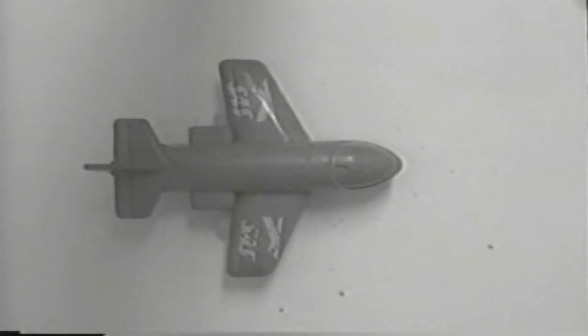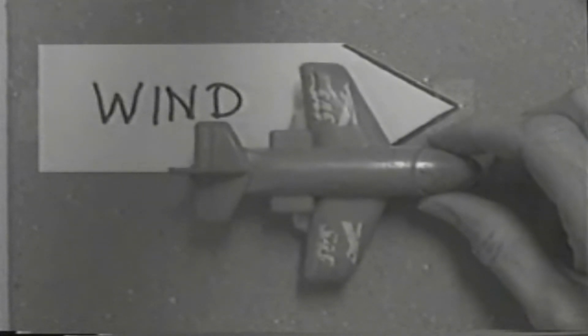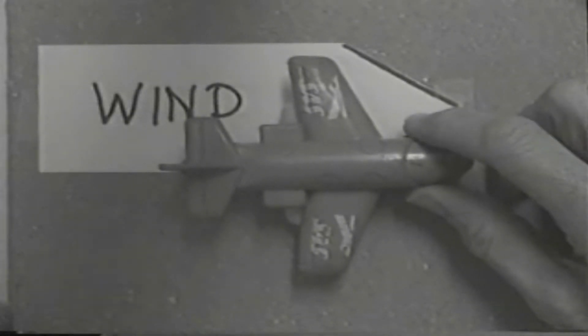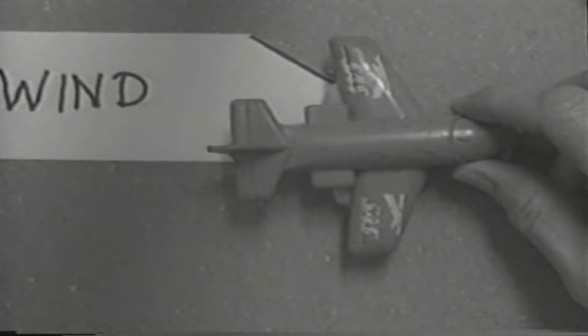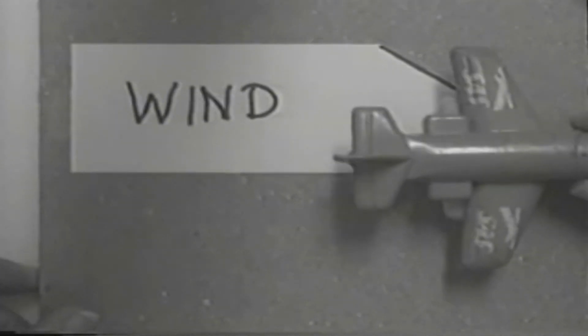If the plane is going in the direction I have it pointed now, and there is wind also going in that same direction, then the wind will push the plane faster.